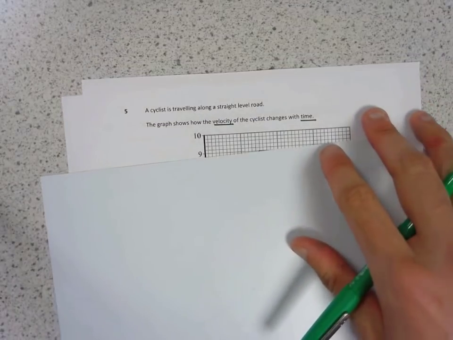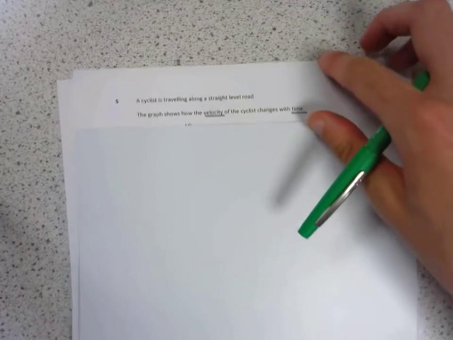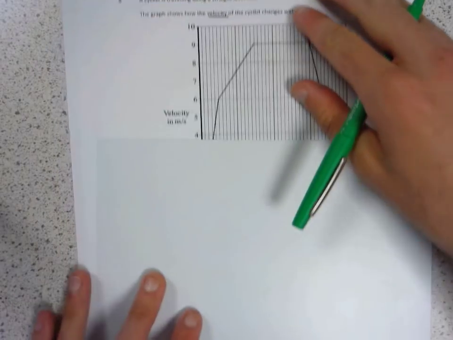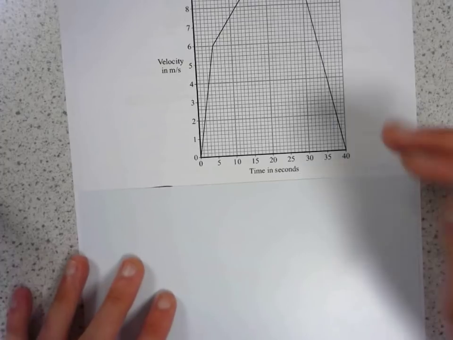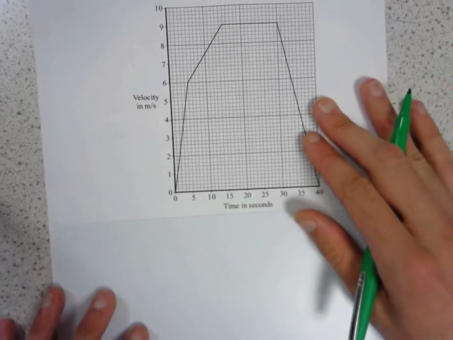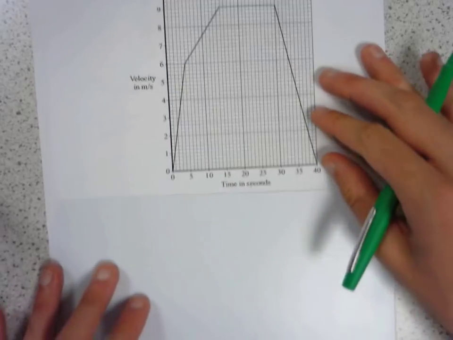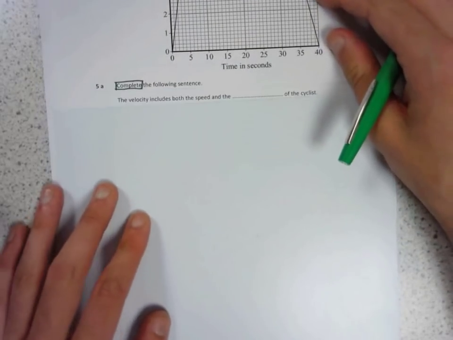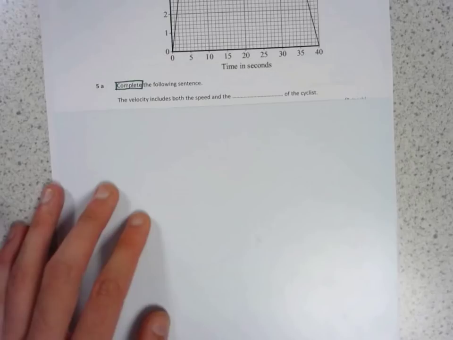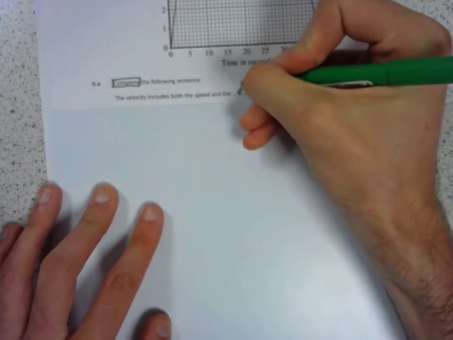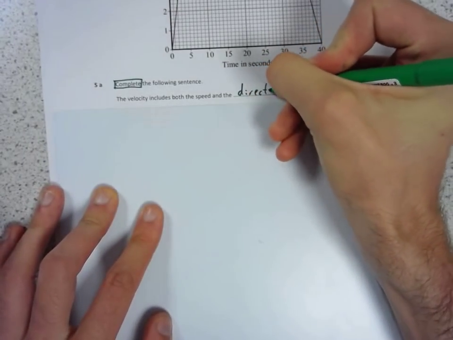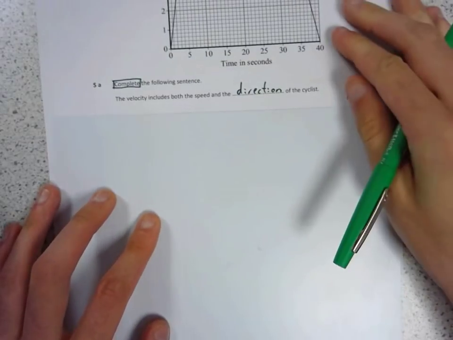Question 5. A cyclist is travelling along a straight level road and the graph shows how the velocity of the cyclist changes with time. So for this question we have a velocity time graph, the other question was a distance time graph, where I have my velocity on my y-axis, time on my x-axis. Complete the following sentence. The velocity includes both the speed and the direction of the cyclist.